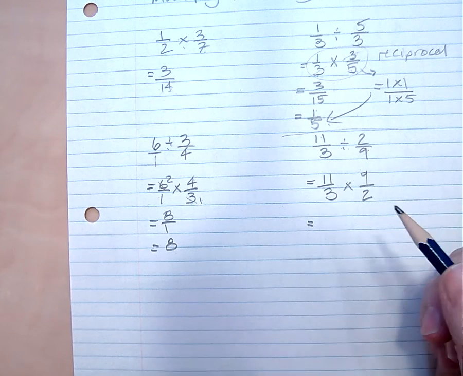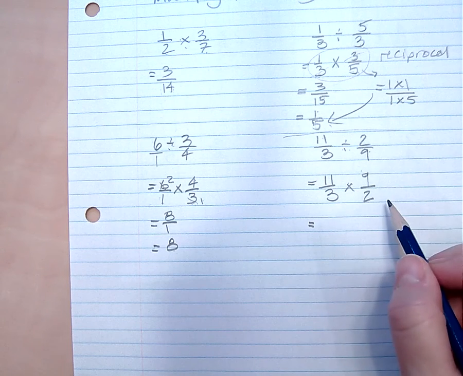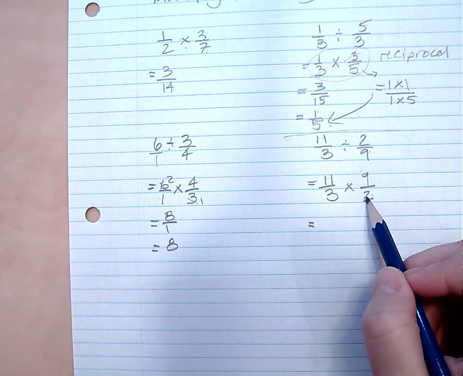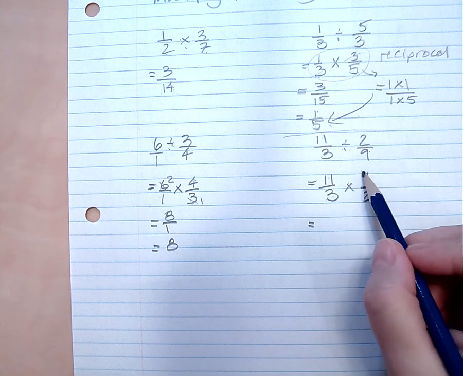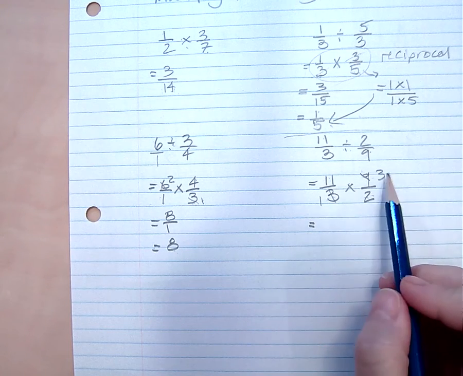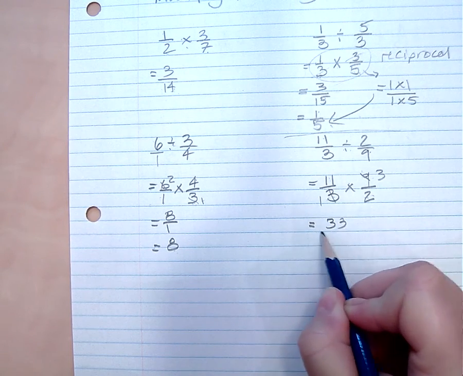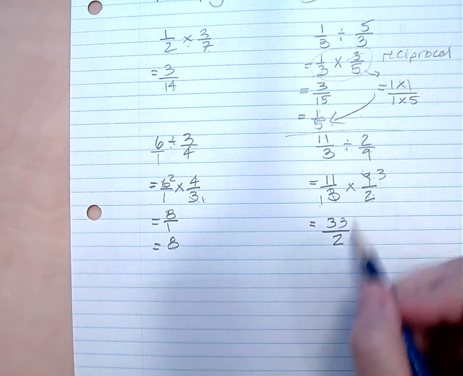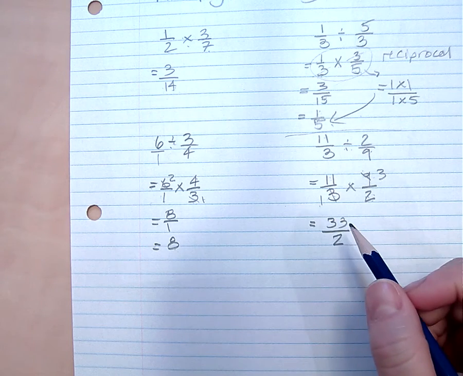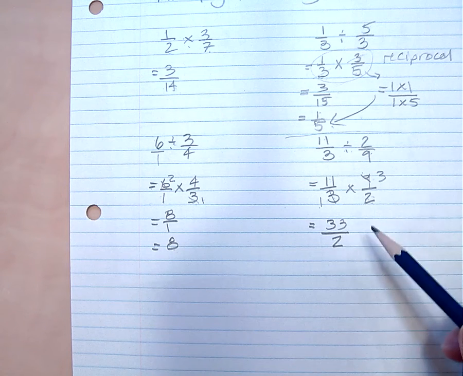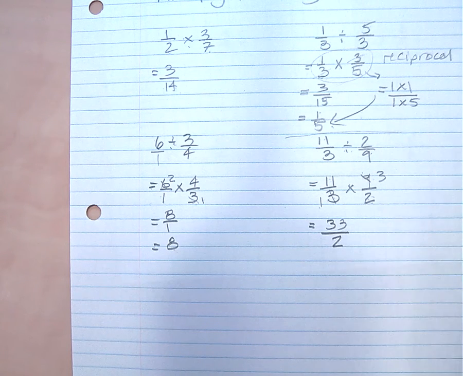So, let's see, is there anything to reduce? Well, 11 and 3, no. 2 and 11, no. 2 and 9, no. 3 and 9, yeah. 3 goes into here 3 times, and 3 goes into here once. So now we've got 11 times 3 is 33, and 1 times 2 is 2. And then we look again to see, can we further reduce? In this case, we can't, but let's say you didn't pick the biggest number to reduce by. You might have missed something, and then there you've got something else to reduce. In this case, you do not.